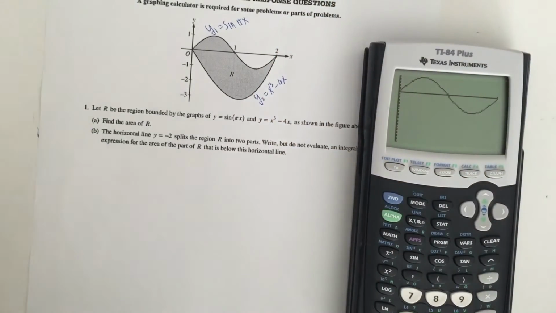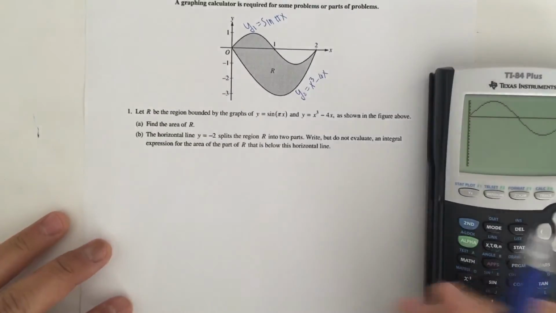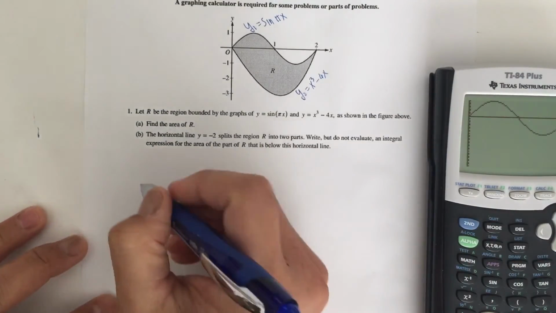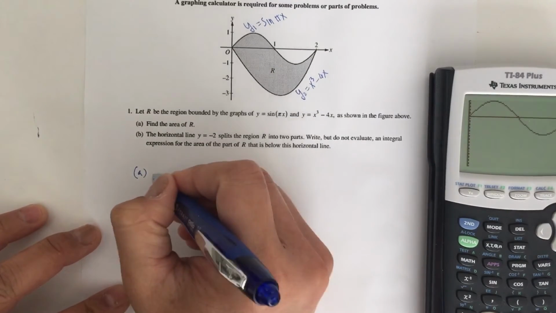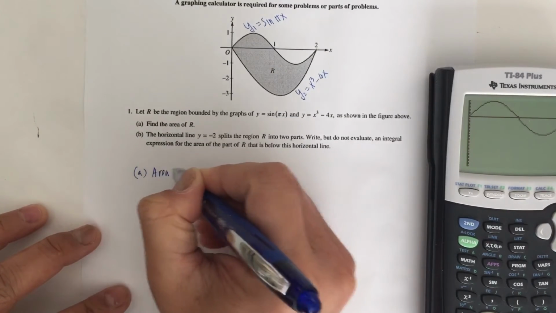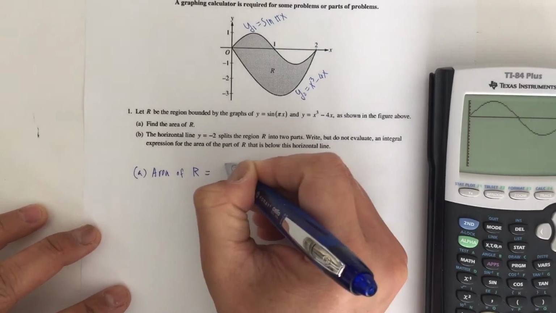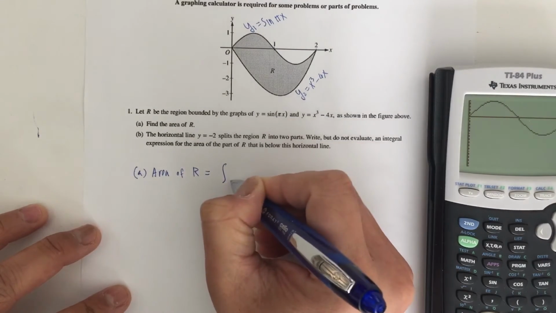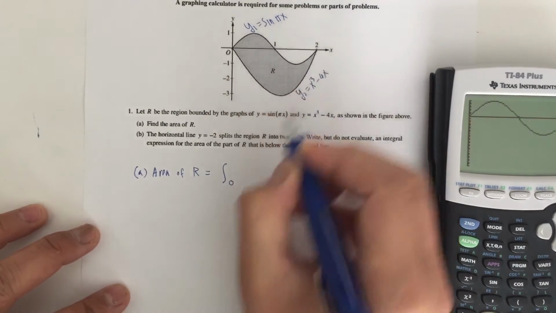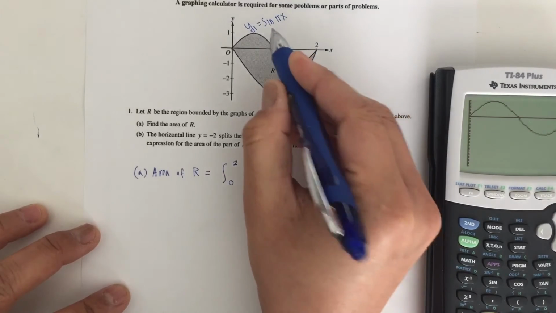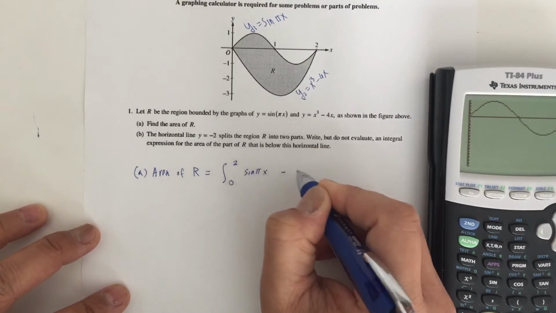Okay, so now we find the area. Before you even start using the calculator to find the area, you need to show your setup. So here is what I mean by that. The area of R is equal to the integral from 0, this is where the two curves meet, to 2, of the top function minus the bottom function.